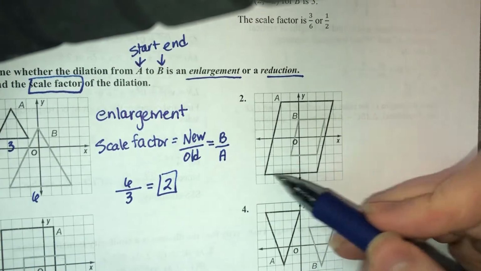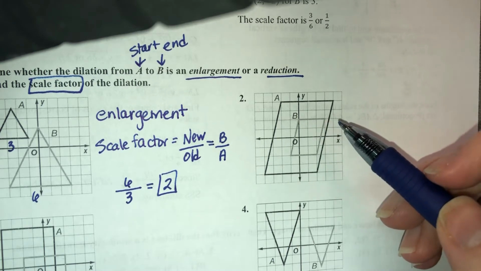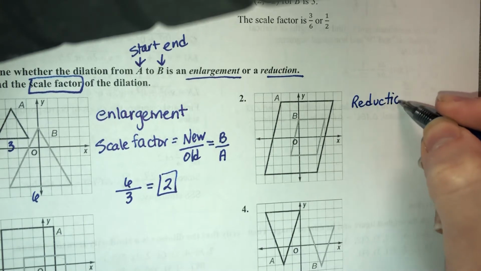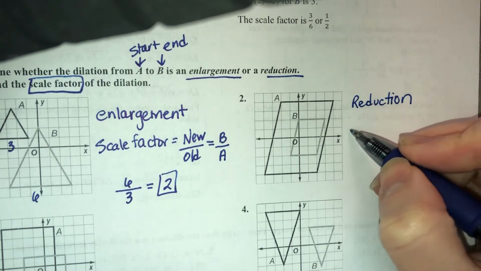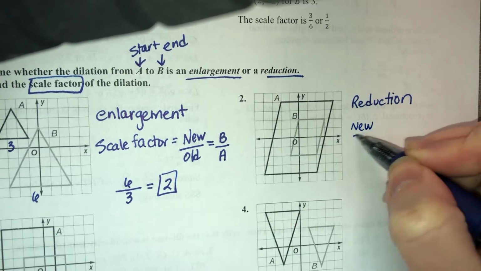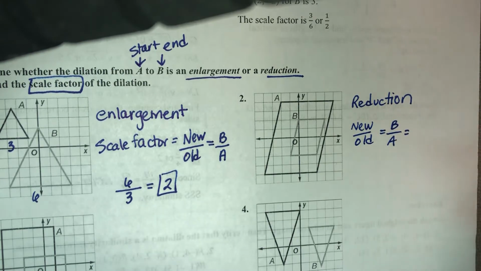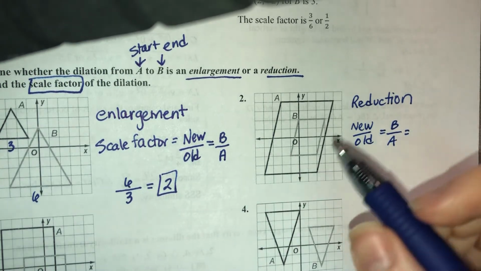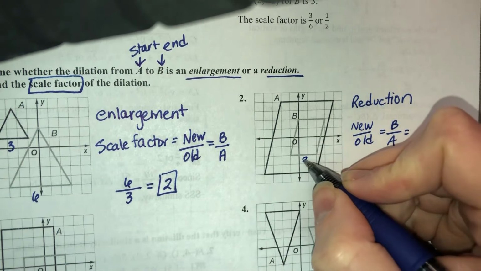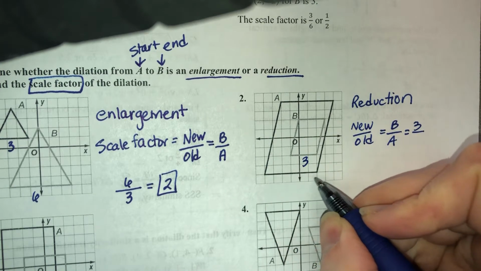All right, take a look at number 2. We're starting with shape A. We're going to shape B. Is this an enlargement or a reduction? This one is a reduction. It got smaller. So to do the scale factor, we're going to say new divided by old, which is B divided by A. And we need to find a pair of sides that's easy to count. Looks like B has a bottom side of 3 here. And A has a bottom side of 1, 2, 3, 4, 5, 6.